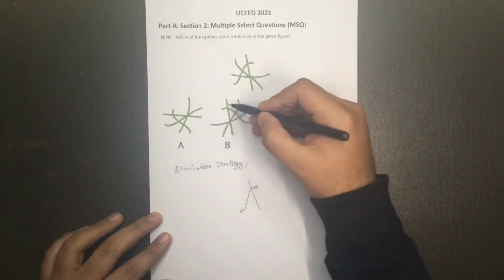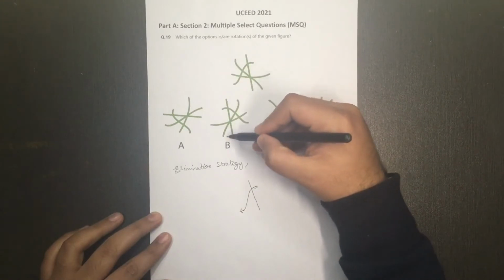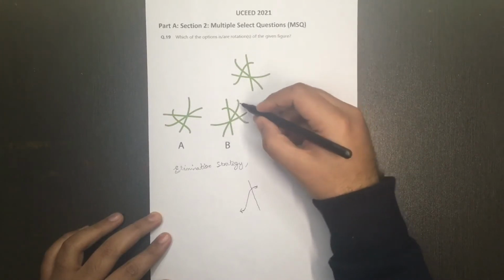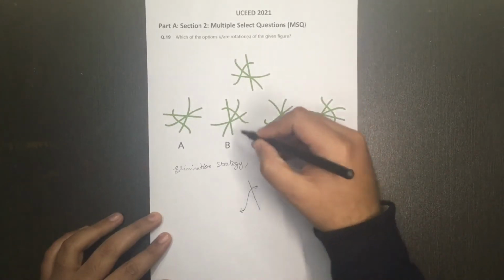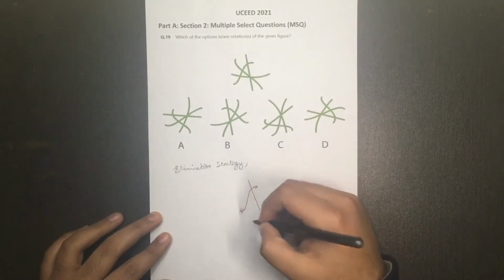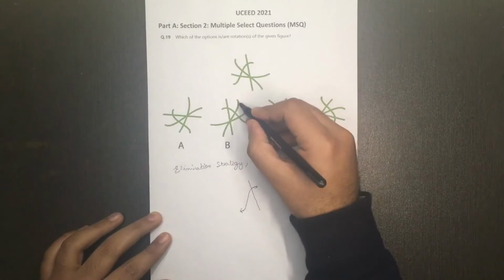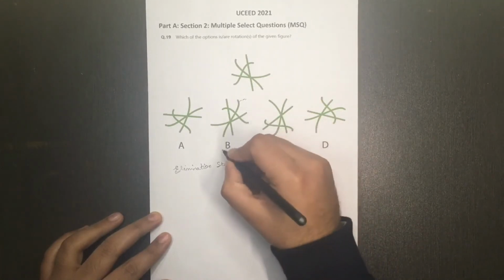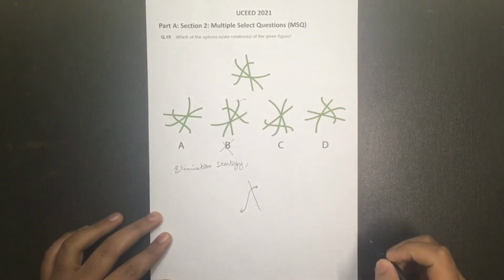Another thing, from the straight line, if we see over here, one line is going inside, the other line is going outside. But when this is turned around, that is just a full turn, this line should be going outside, this line should be coming like this, but it is going inside. So we can eliminate figure B.